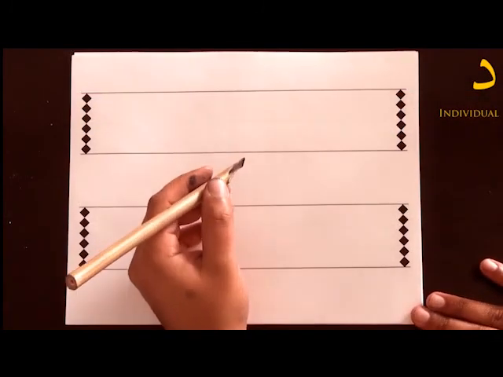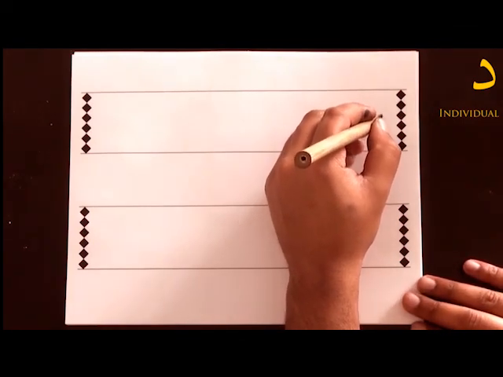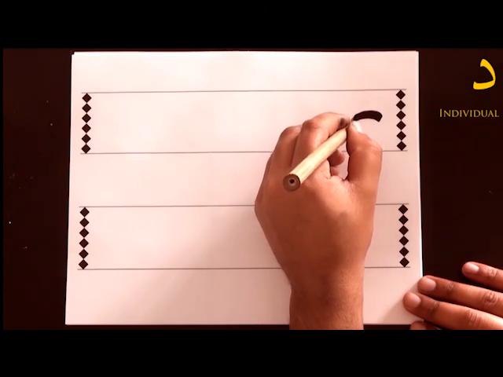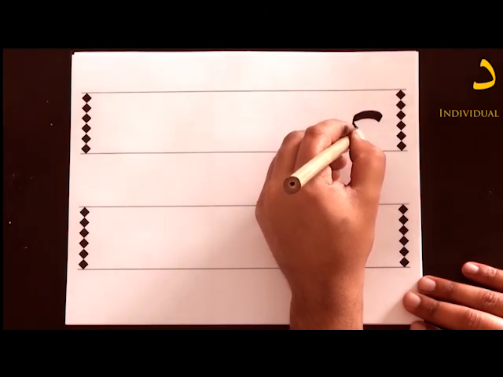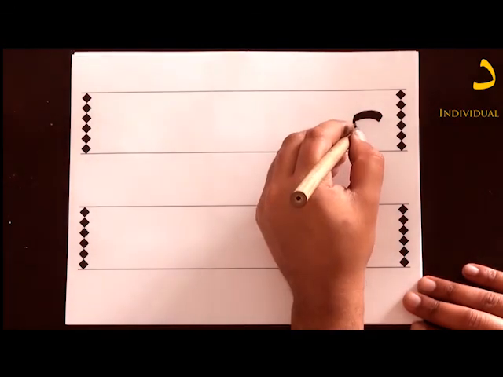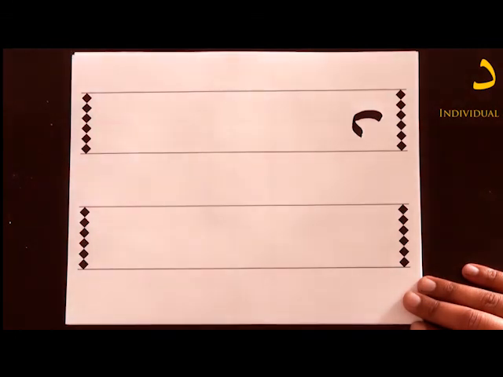The individual letter dal in the Diwani script starts off with a slightly curved horizontal stroke. This stroke has a slight tail end coming out from the left hand side, just like that.